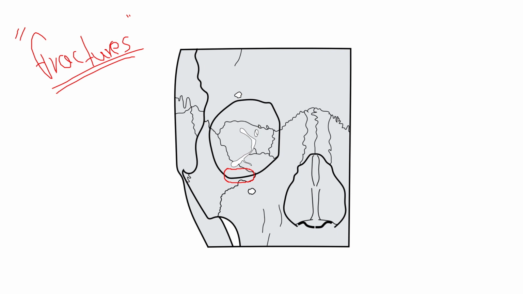Now you guys would probably guess what is the second most common one, and yes, it's the medial wall, because, as we discussed earlier, of the ethmoid air cells. It makes this part thinner than the rest.